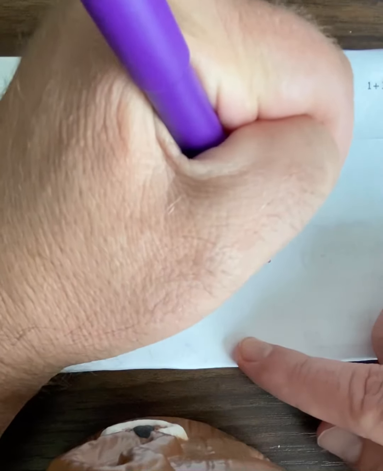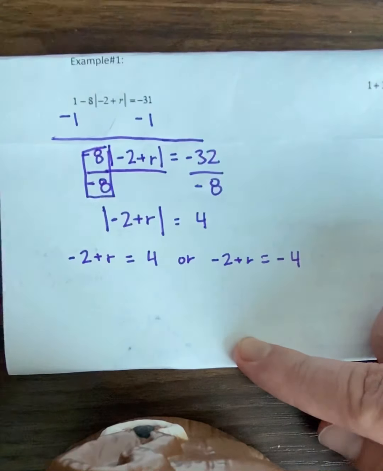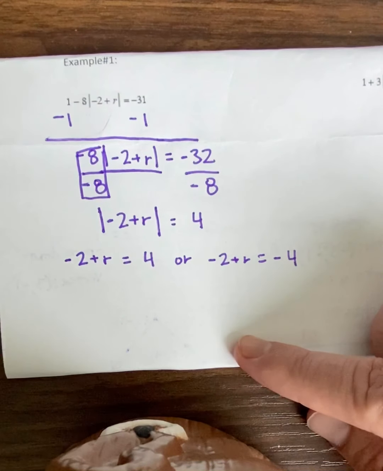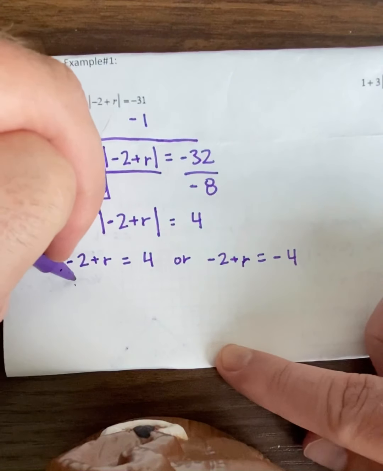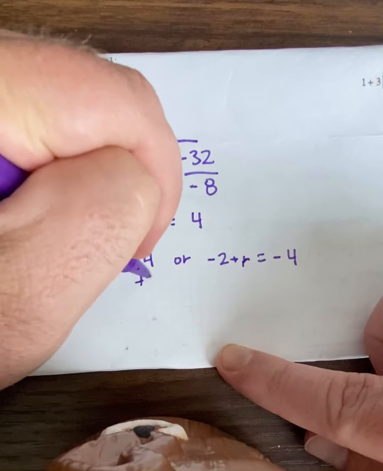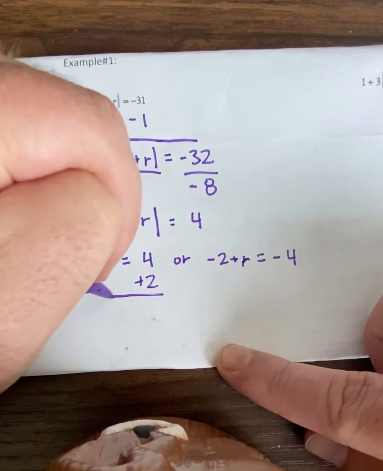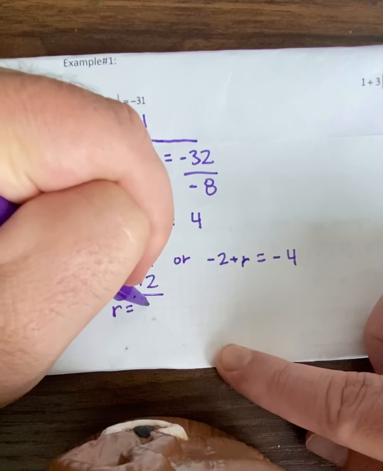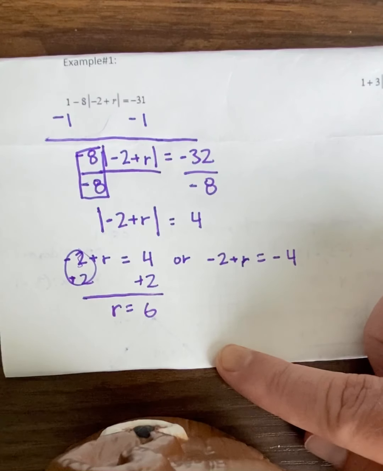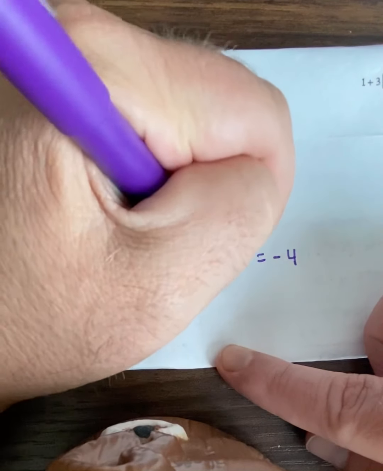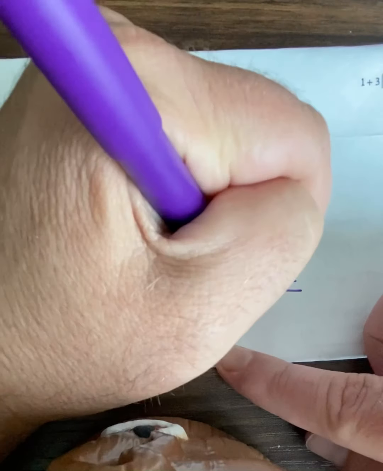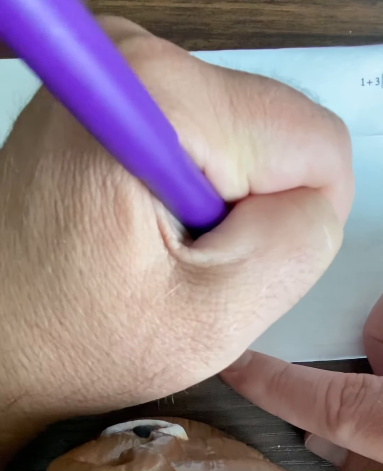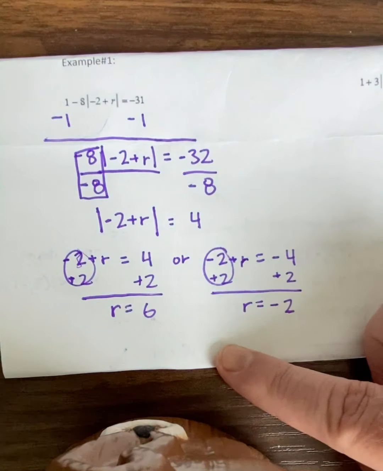And once I drop that sign, then now I can make this a negative 4. So I'm going to add 2 to both sides, and I get one solution for r is 6. Add 2 to both sides over here, and I'm going to get r is -2. So those are my two solutions.